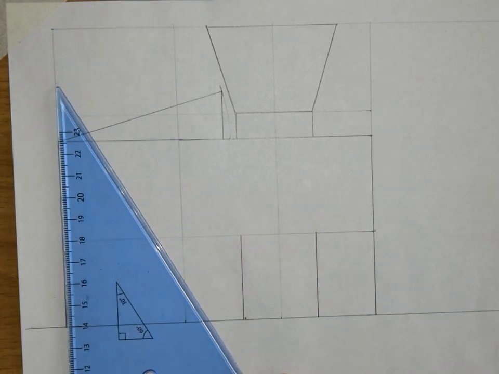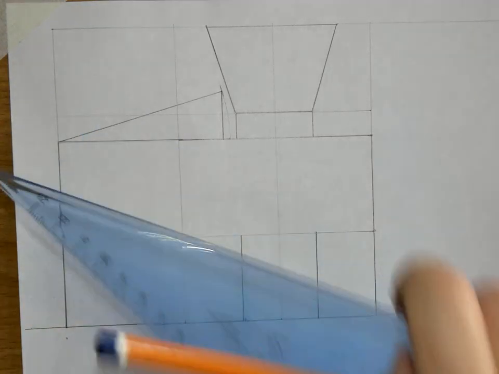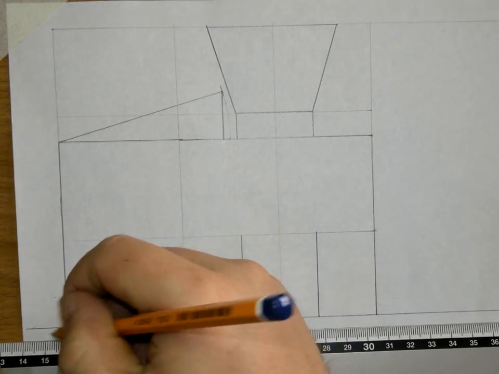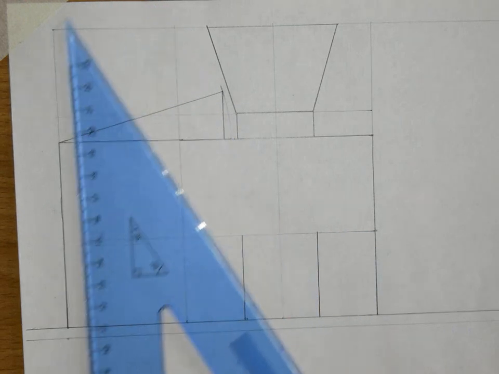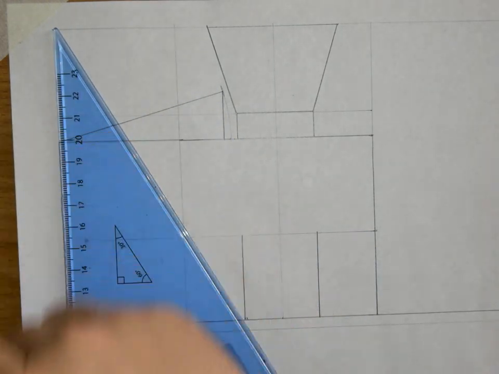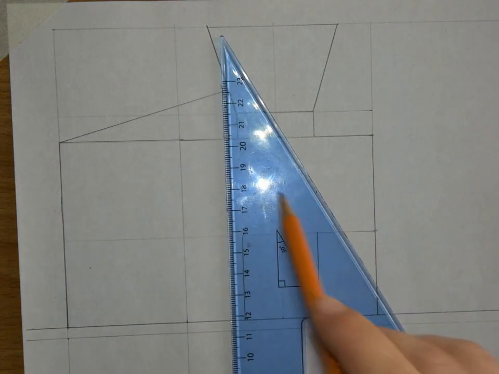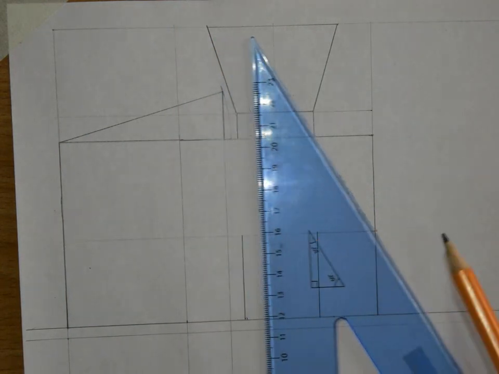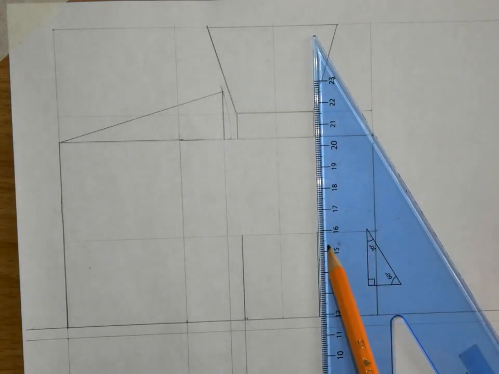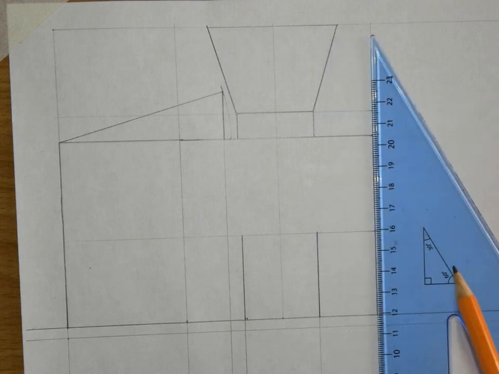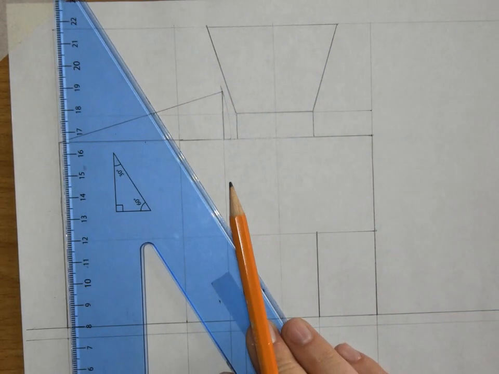I'm going to drop down 5, line across. I'm going to bring this down, this down, this down, this down, this down. So it's 74 as we said.